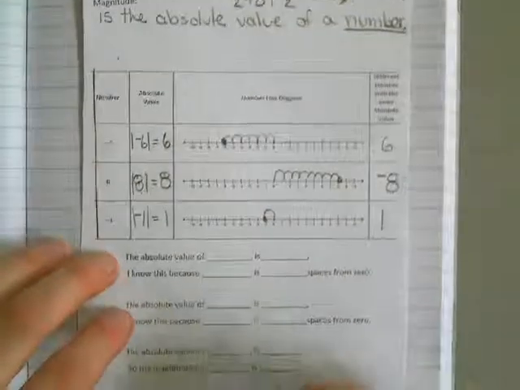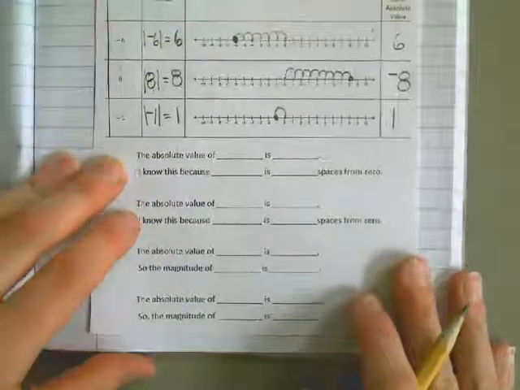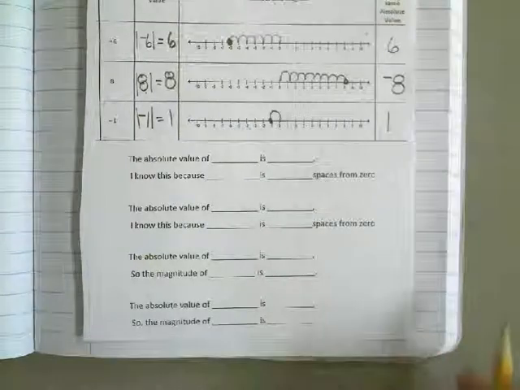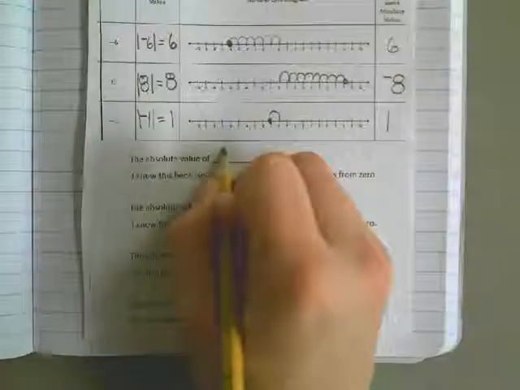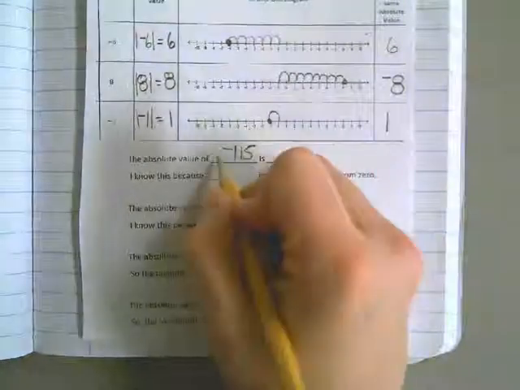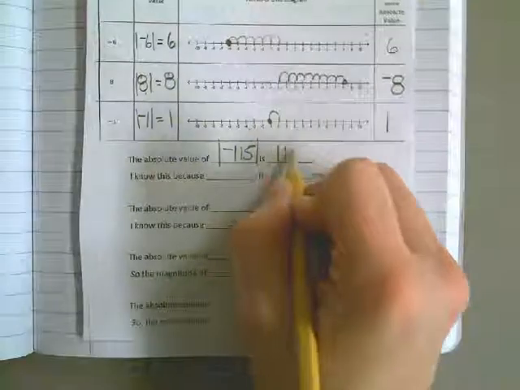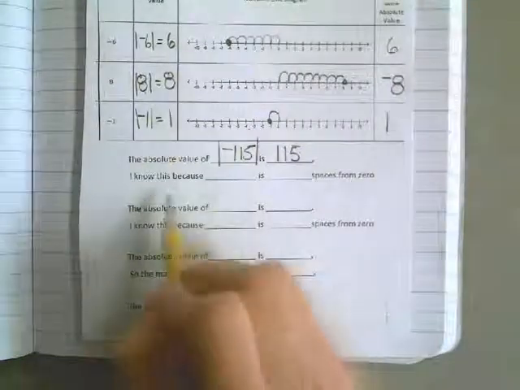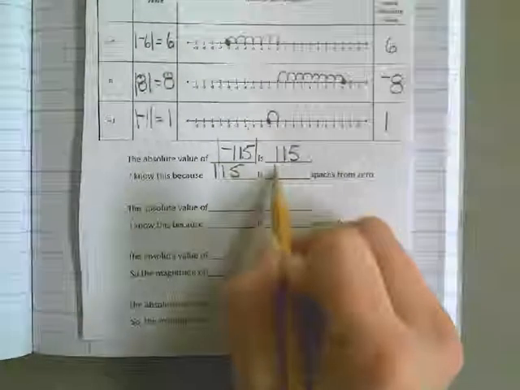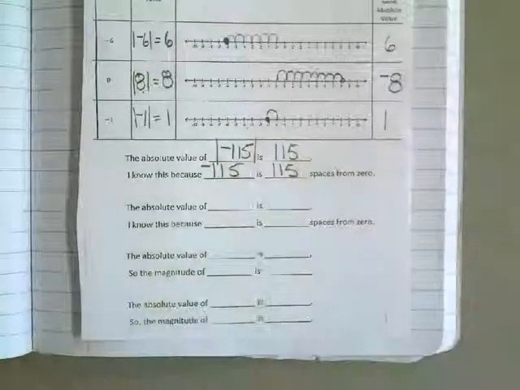Okay, so we have some sentence frames here for you to work with. Okay, so the absolute value of -115 is 115. I know this because -115 is 115 spaces from 0.